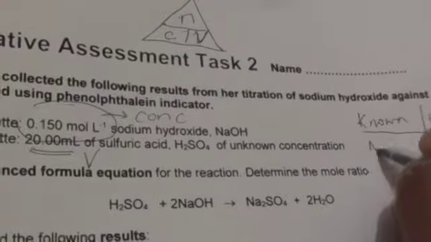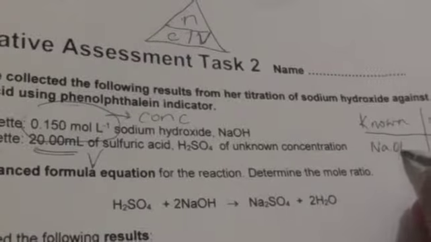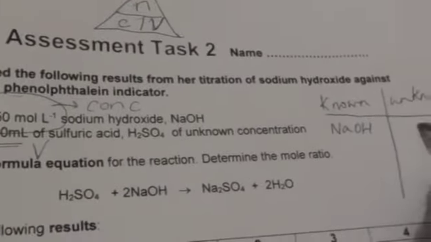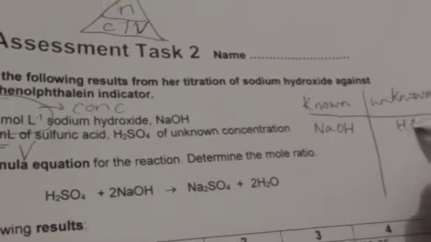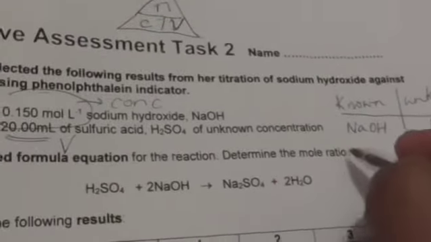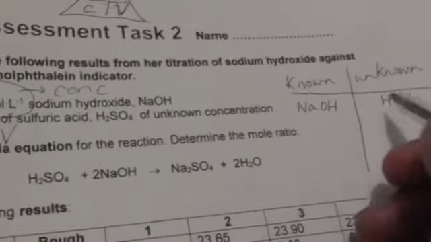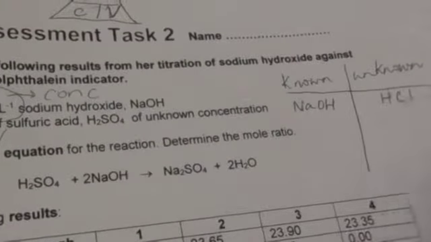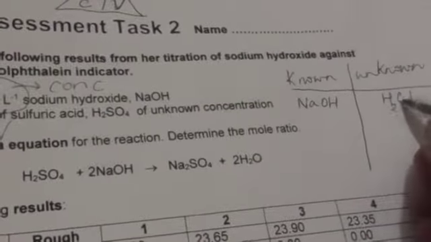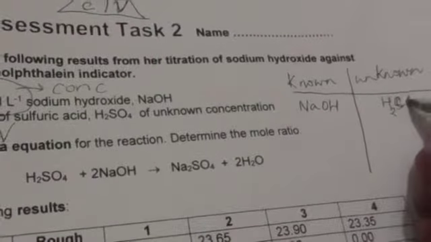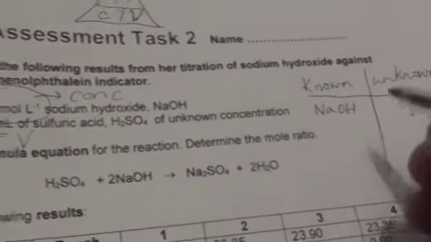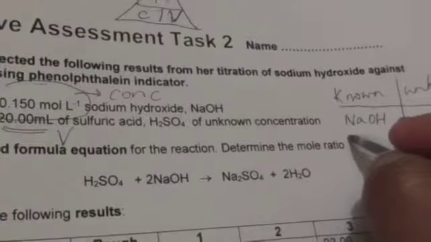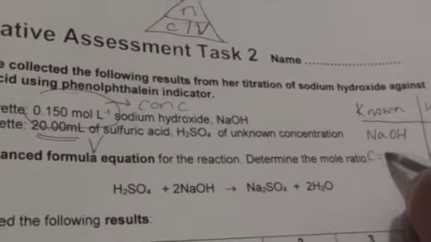Since I know the concentration of sodium hydroxide, your teacher will write this up on the board during the assessment. That becomes the known chemical. So I've put sodium hydroxide under known and sulfuric acid, H2SO4, under the unknown.